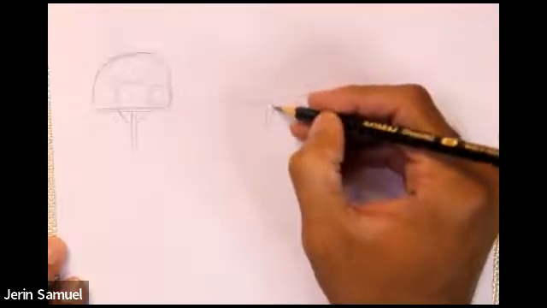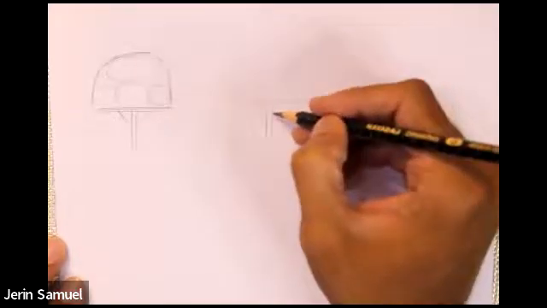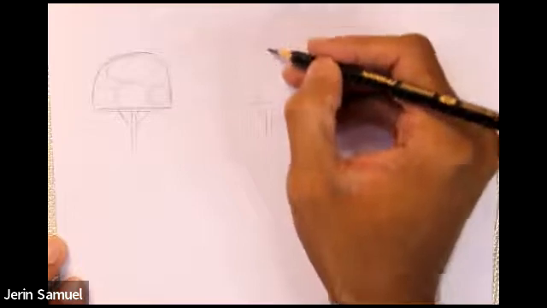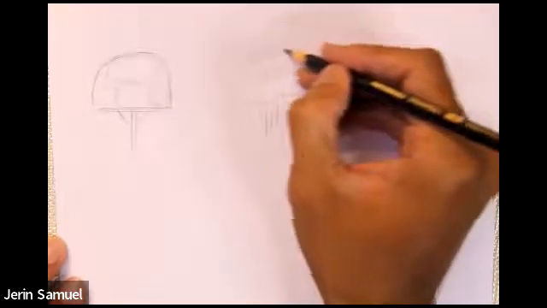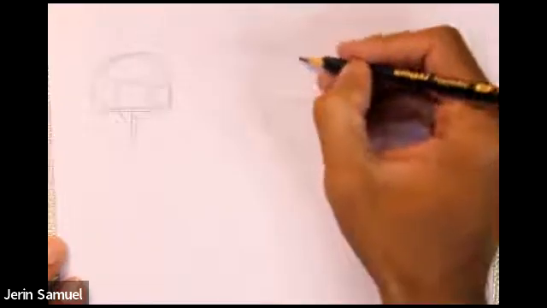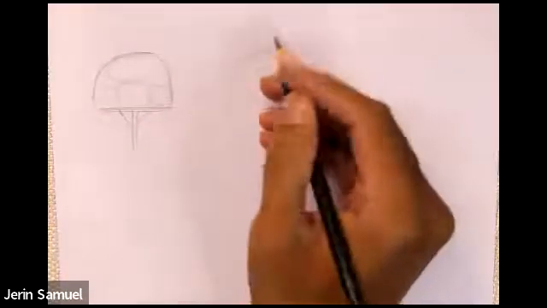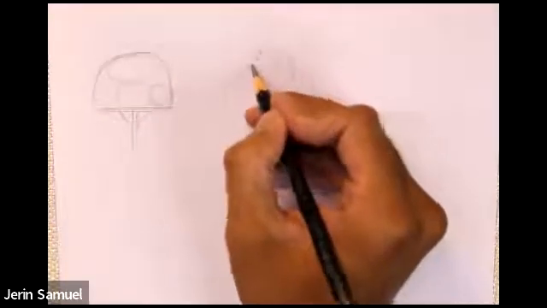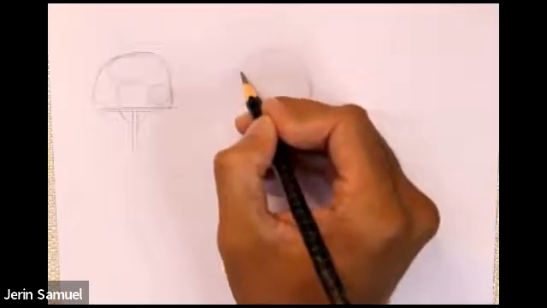And then the stem. Now over the shape is where I'm going to create the bush or the leaves. So this oval is one bush or one leaf set I'm going to create here.